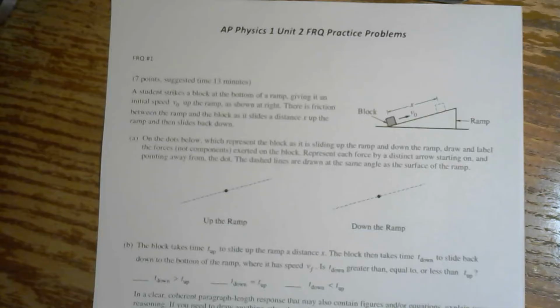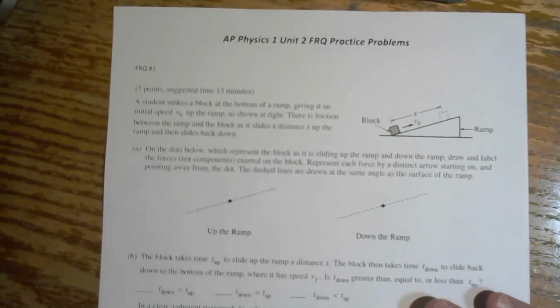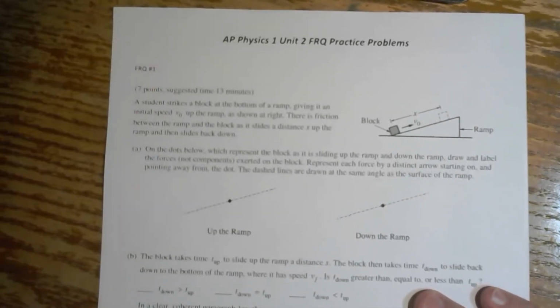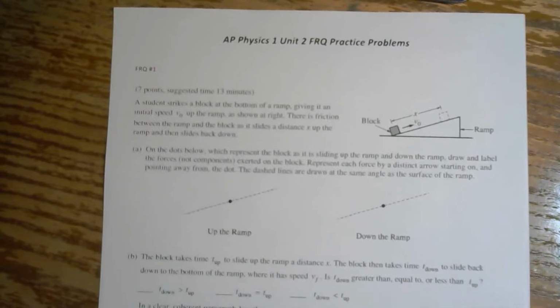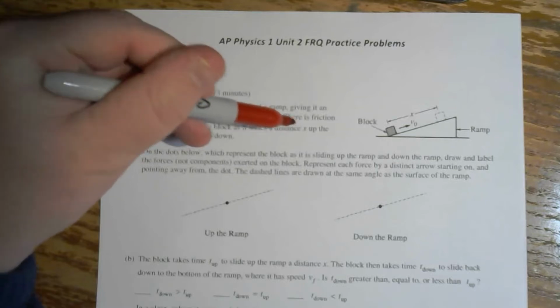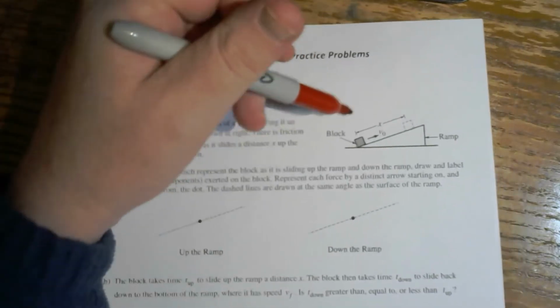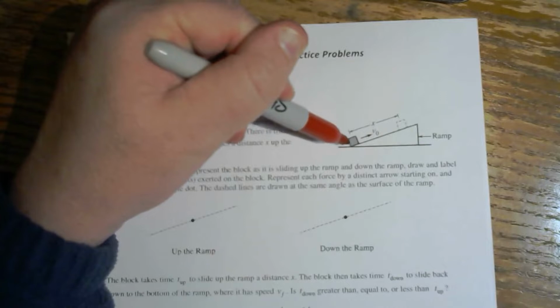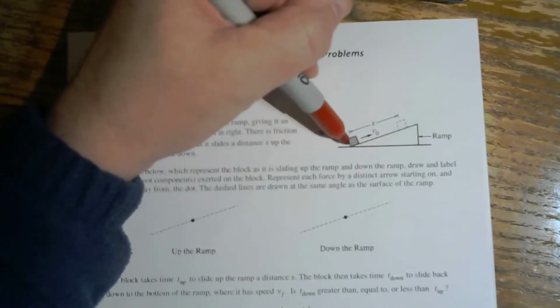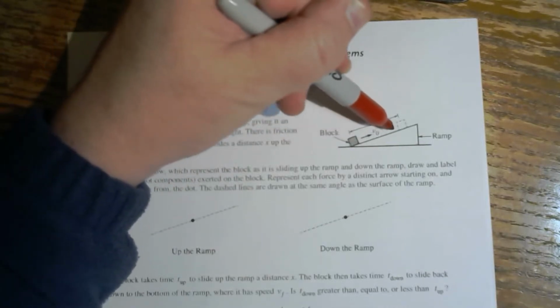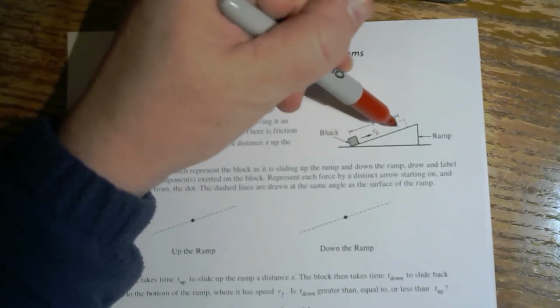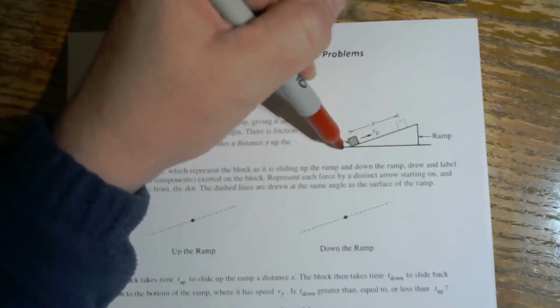All right, so for this first question, you always want to read the question carefully first so you understand what's going on. So it says a student strikes a block at the bottom of the ramp, giving it an initial speed v0 up the ramp as shown to the right. There is friction between the ramp and the block as it slides a distance x up the ramp and then slides back down. So here's our little diagram. We've got this block. Someone's going to hit it from the bottom and it's going to slide up the ramp. It's then going to go x meters up, stop, and then slide back down.